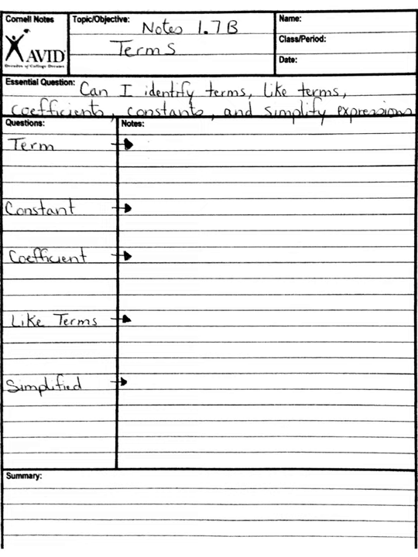So we're going to start with a term, and it is a number. It could be a variable or a letter, a variable, or the product. Product means the answer to a multiplication problem of a number and one or more variables. So let's just think about what some examples could be for that.